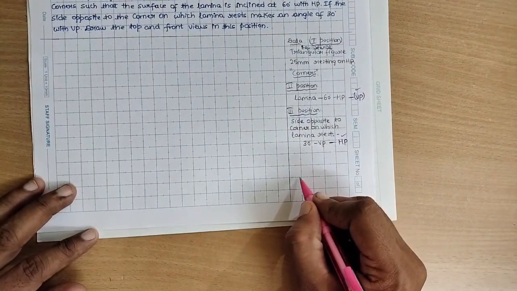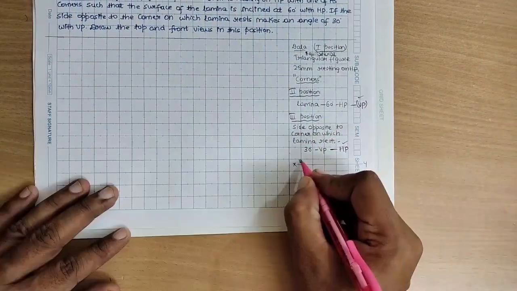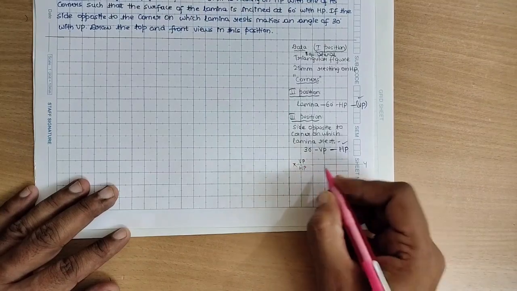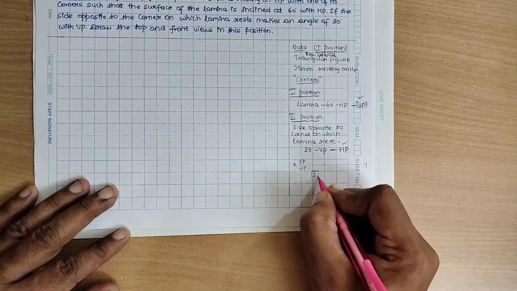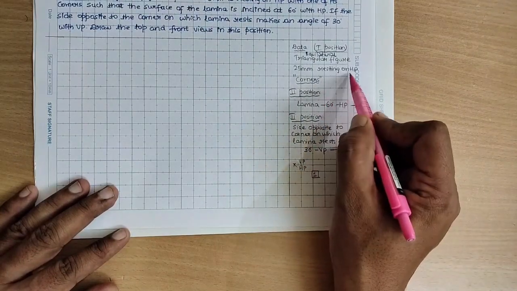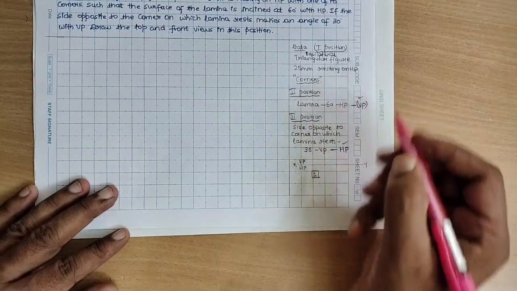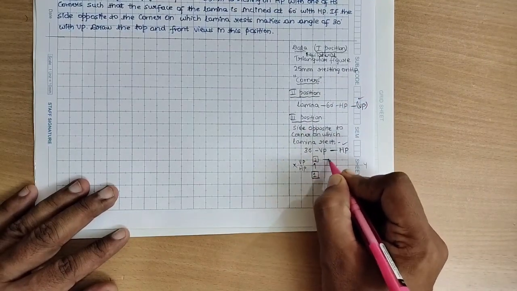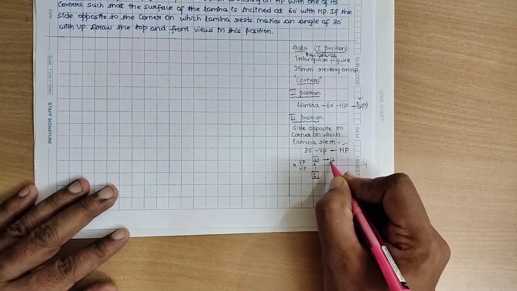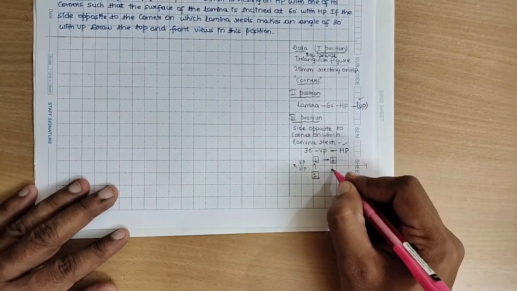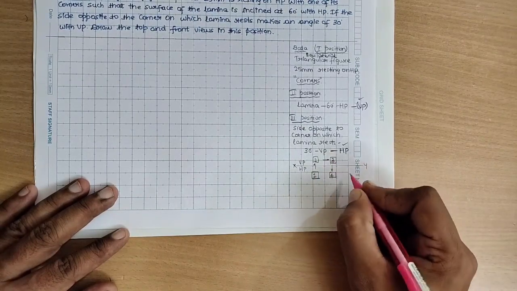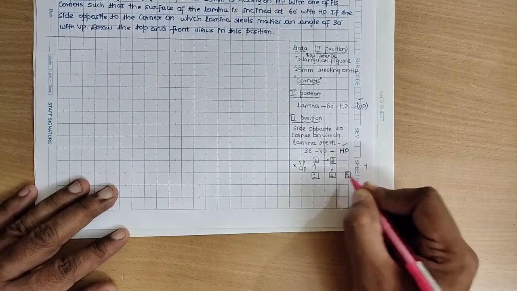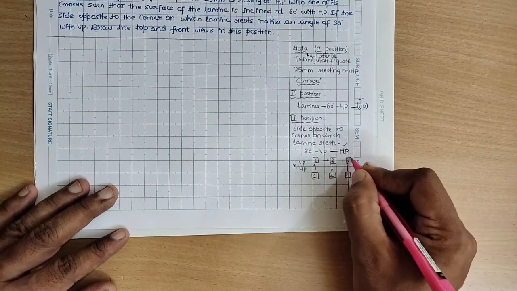That means if this is the XY line, and I call this VP and HP, I will start the initial position in HP. Why? Because it is mentioned resting on HP. The second position would be something like this. Followed by, I will rotate the lamina here. This would be position number 3. Come down, this is position number 4. So this is position number 5. That would be the last step.